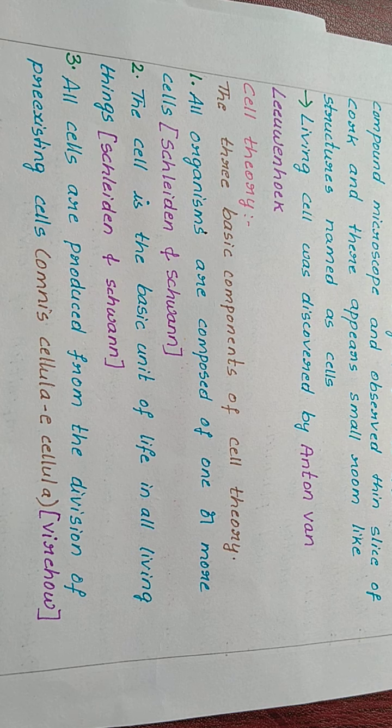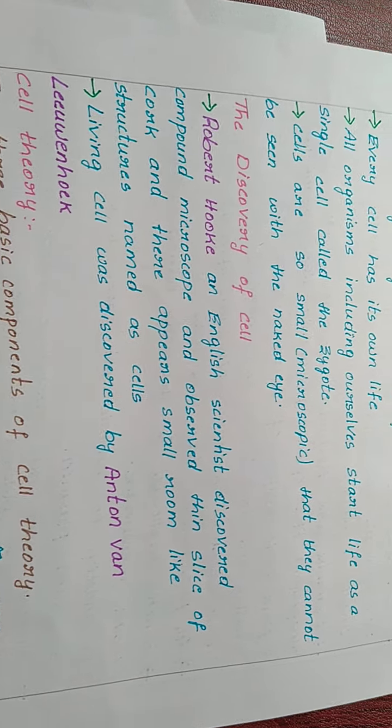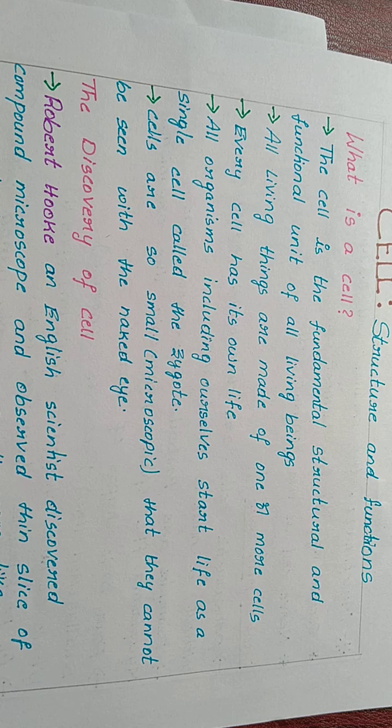A quick recap of what we have studied now. The cell is the fundamental structural and functional unit of all living beings. All living things are made up of one or more cells. Every single cell has its own life because it contains genetic material, either DNA or RNA.